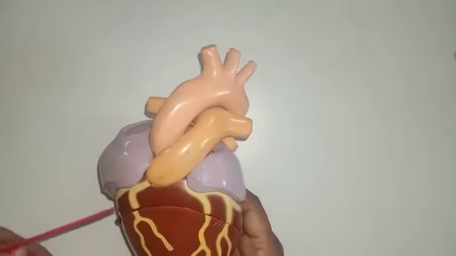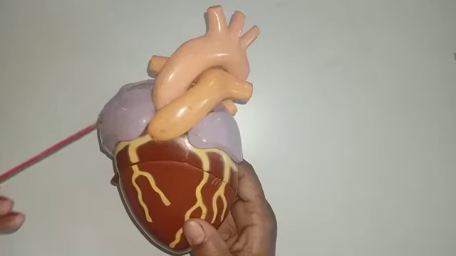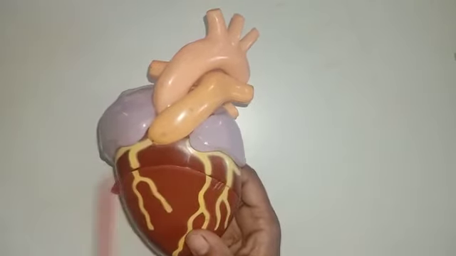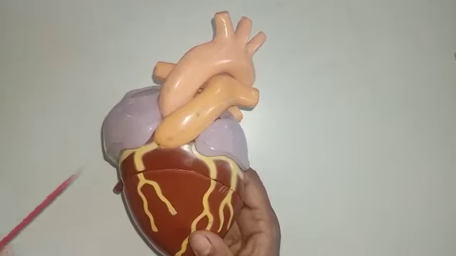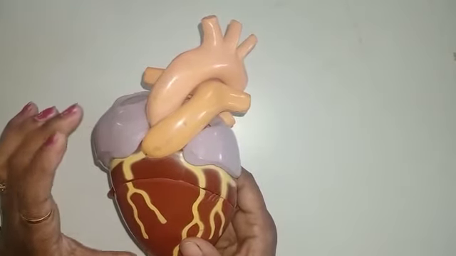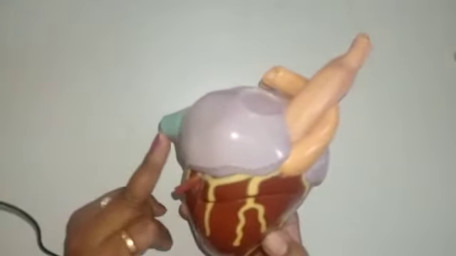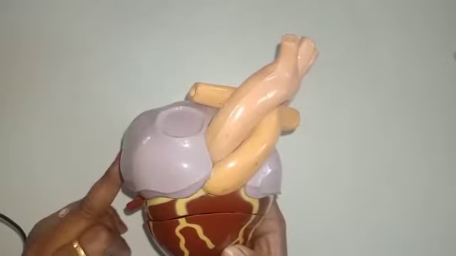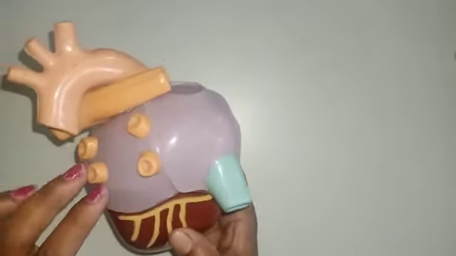This is the right atrium. The right atrium receives deoxygenated blood through the superior vena cava. There is a presence of the superior vena cava and the inferior vena cava along the dorsal side. So this one is the dorsal side. And these are the pulmonary veins.